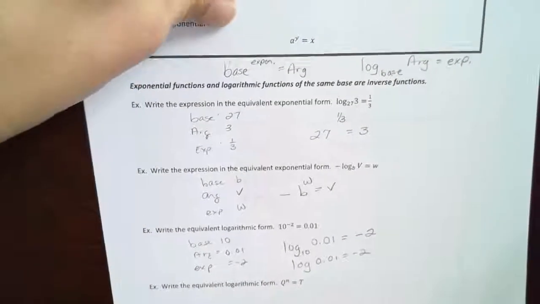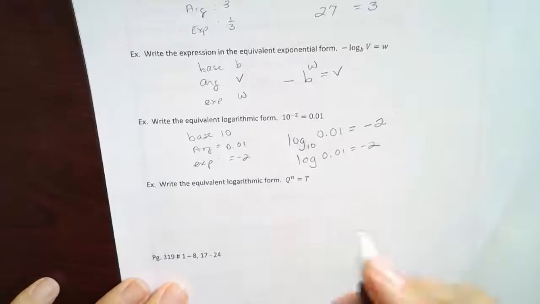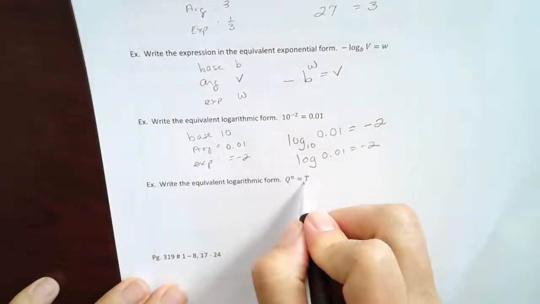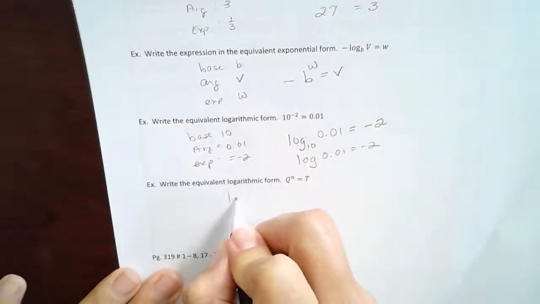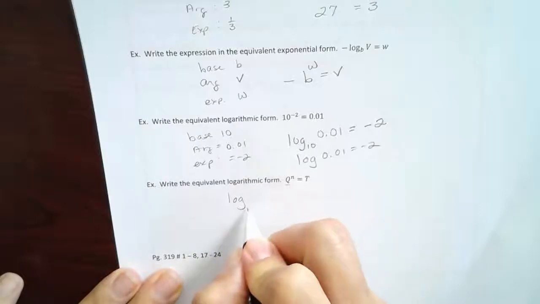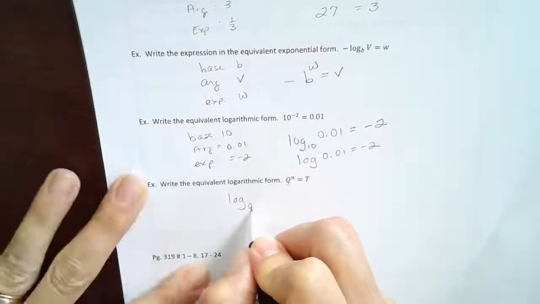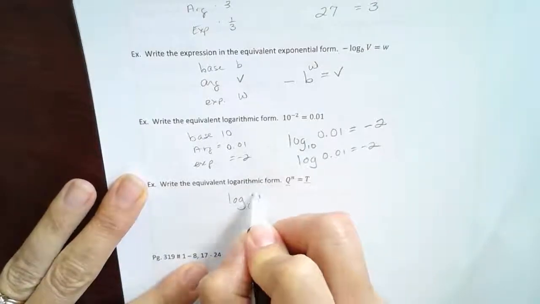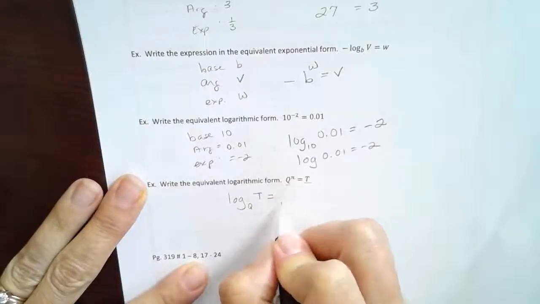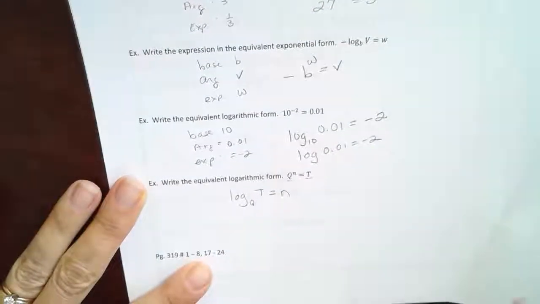All right, we have one more on this page that says write the equivalent logarithmic form of q to the n power is equal to t. First thing I need is the base. The base is right here, it's q. Then I'm going to need the argument. The argument's over here, it's t. Is equal to the exponent, which is right there, and that's going to be n.